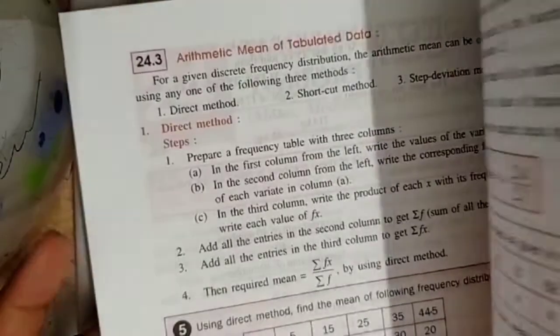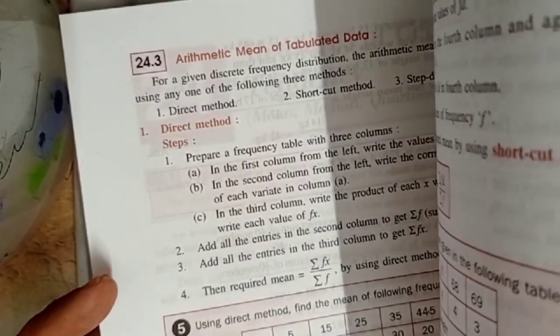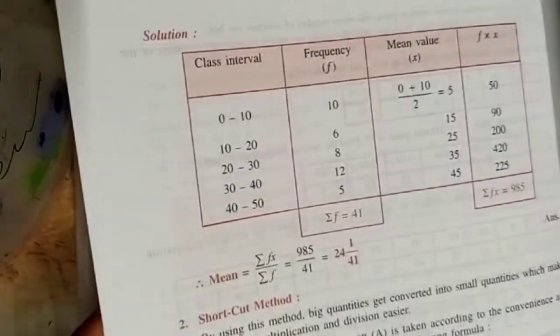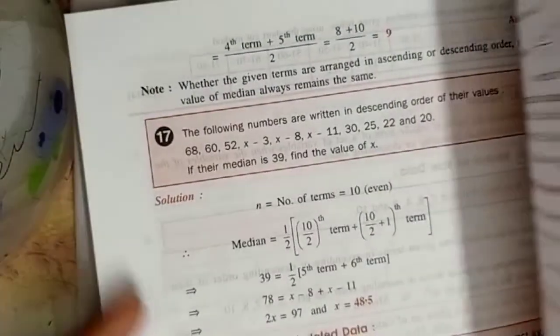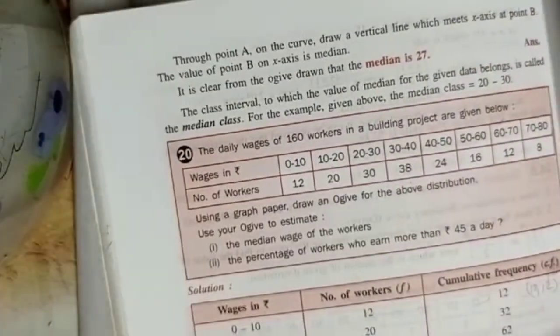We know that after drawing the ogive, we can estimate the median. What does median mean? Median is the middle score of an observation.